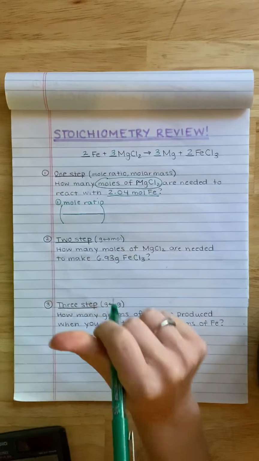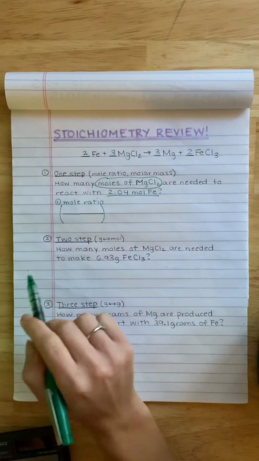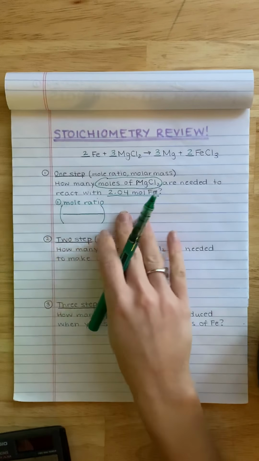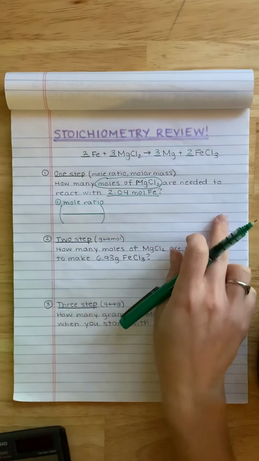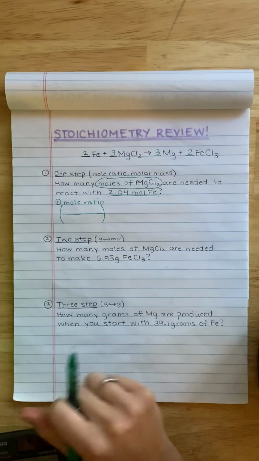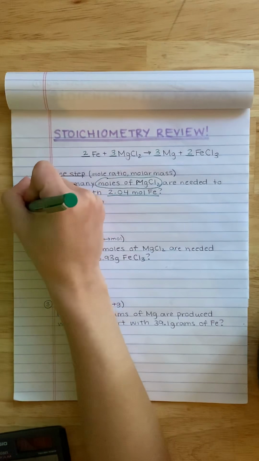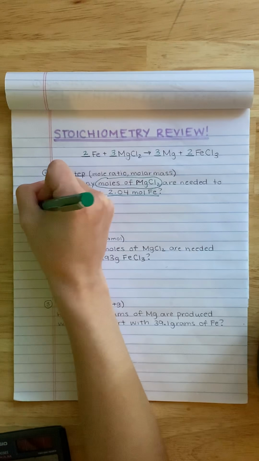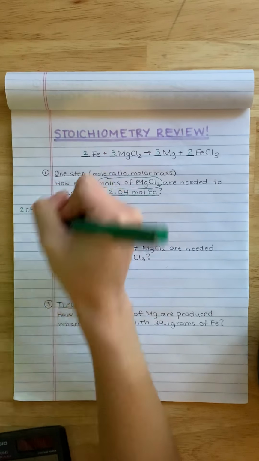Reminder that we put our given information, which is what we've underlined, in our margin. That allows us to do our conversions along the lines and to not run out of space at the end. So in a one-step problem, that doesn't really matter, but in a 3-step problem, that is definitely going to matter. All right, so we're going to go ahead and put our given 2.04 moles of Fe in our numerator.